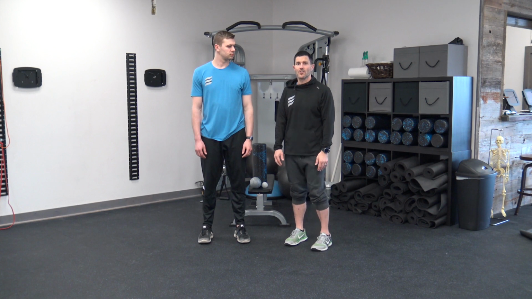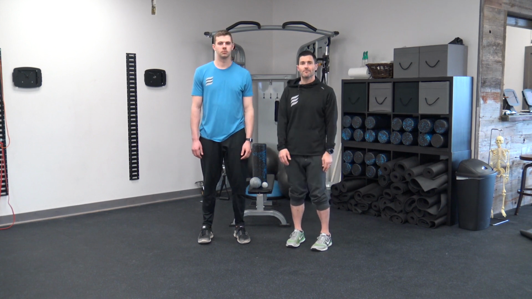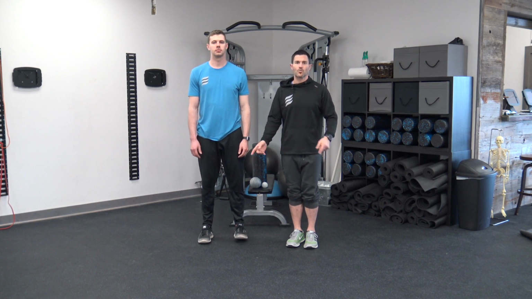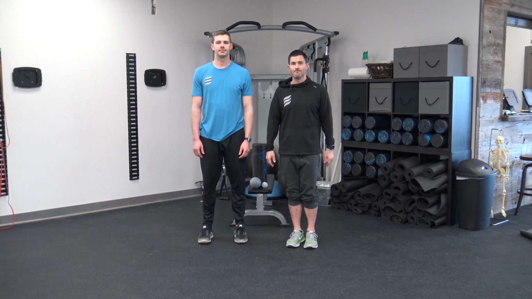have to spend so much time trying to get the muscle to lengthen. If you do it right, you should be able to get it done fairly quick. So that's it for the stretch. We're going to move into our next muscle on our dominant side.